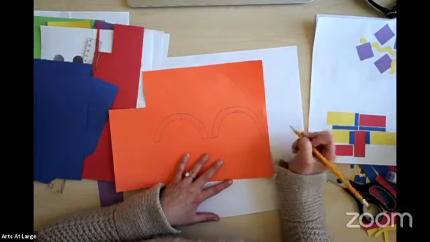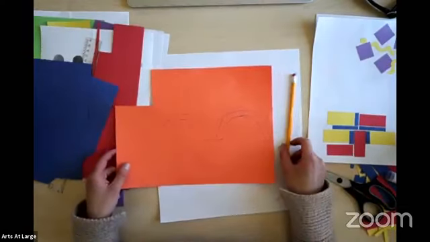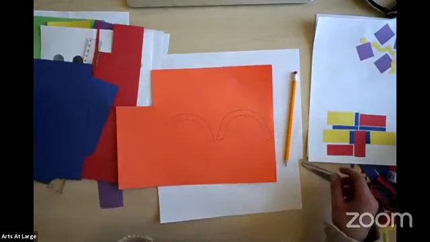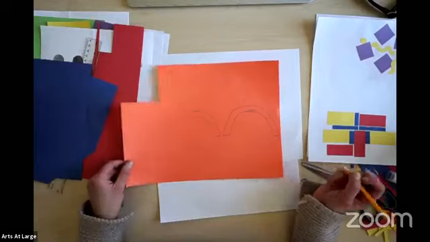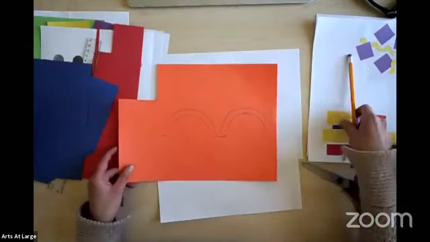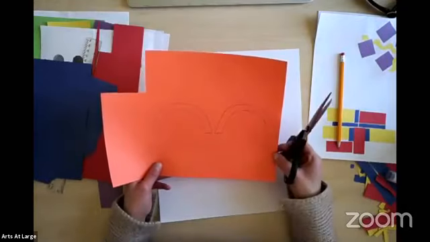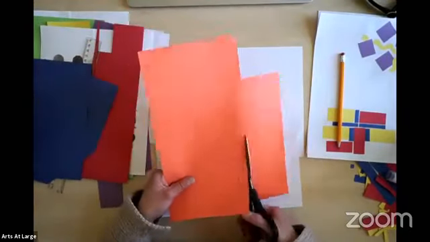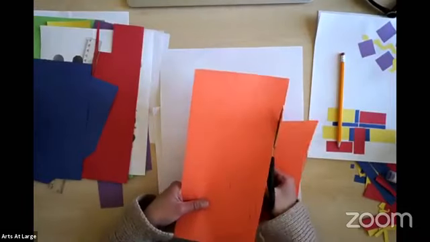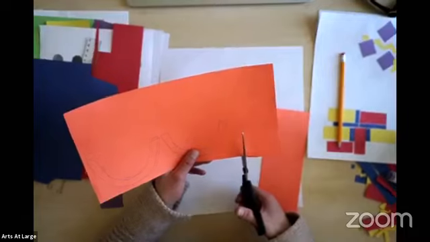If we wanted to use something like a ruler, there's something called, well, I guess you could use a protractor. That's not exactly what it's used for, but you could also use a stencil, which we do not have, but that's also an option. Let's cut these out. And then we'll decide if we want to make a couple more.